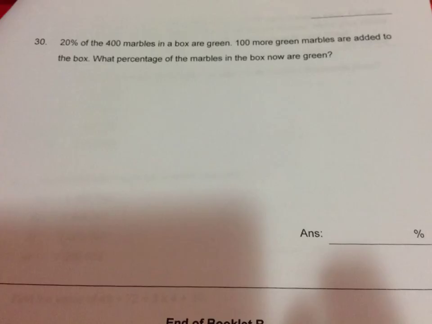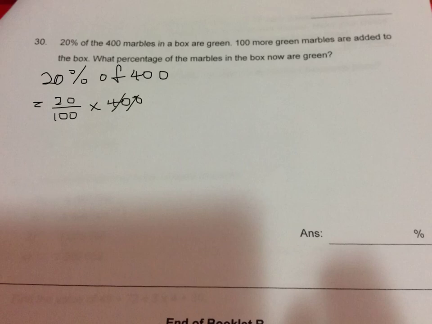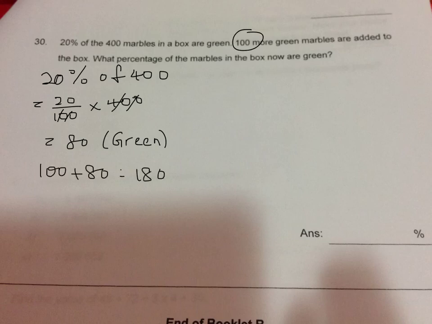Okay, 20% of the 400 marbles in the box are green. 100 more green marbles are added to the box. What percentage? So we find out how many green marbles. So we have 20% of 400, equals to 20 over 100 times 400. Cancel, cancel, cancel, cancel. 80. So at first we have 80 green marbles. 100 more green marbles are added, so 100 plus 80 equals to 180. So there's 180 green marbles now.